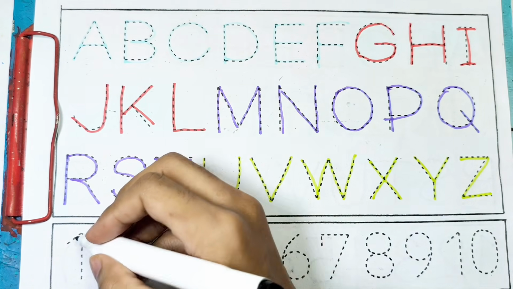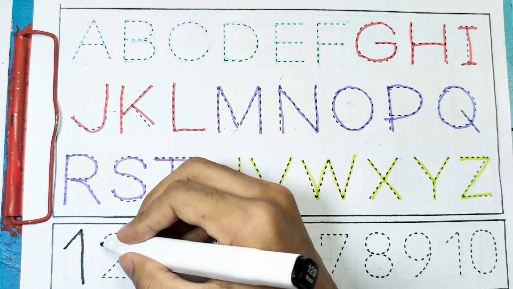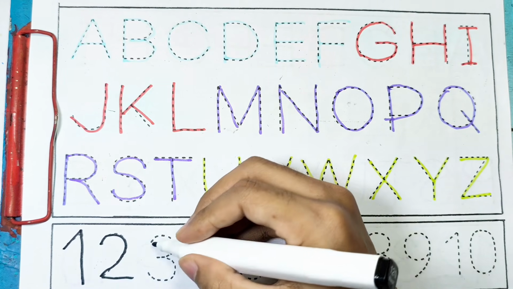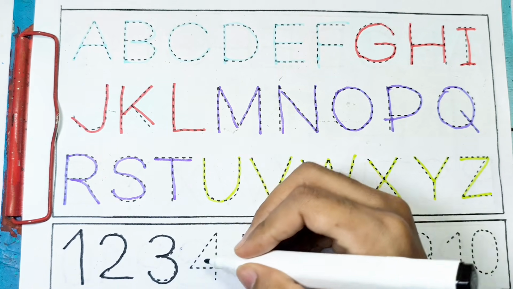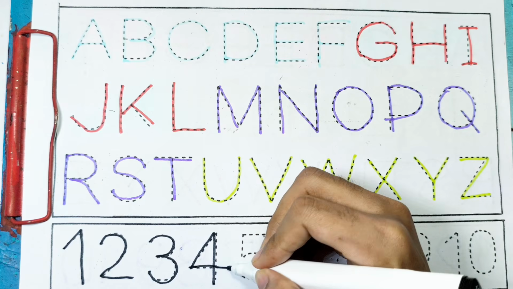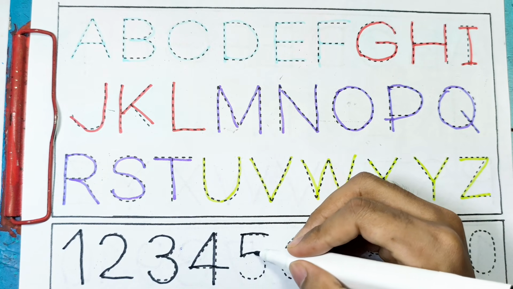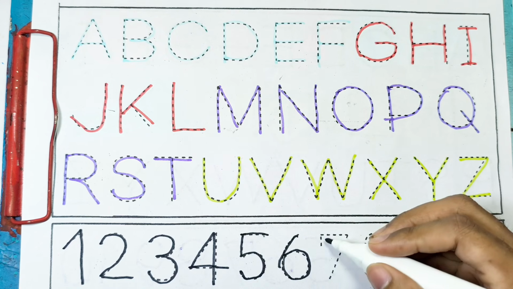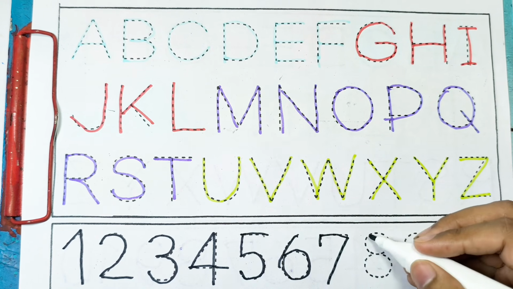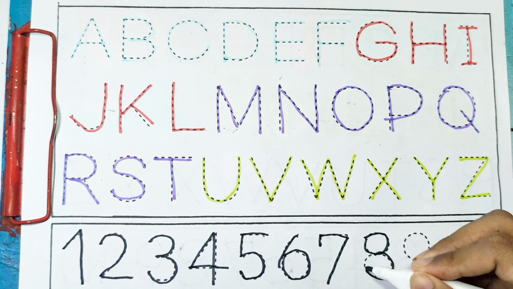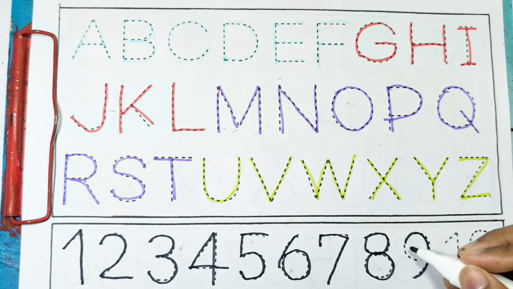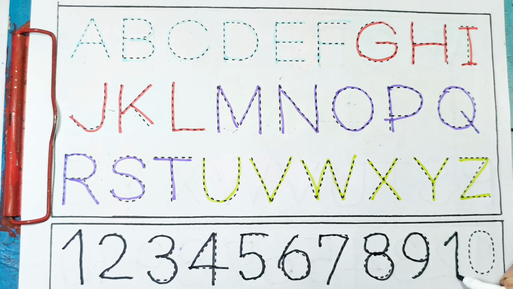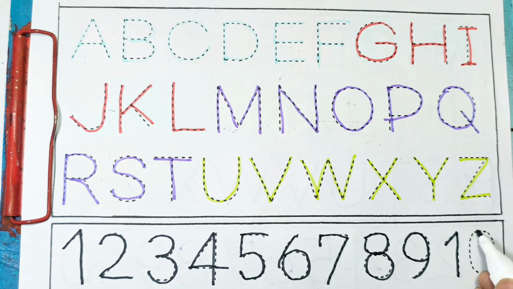Black color, writing the number of 1, 2. The next one is 3, 4, F-O-U-R, 5, F-I-V-E, 5, 6, 7. The next one is 8, the number of 8, 9, N-I-N-E, 9. The last one is 10, T-E-N, 10.